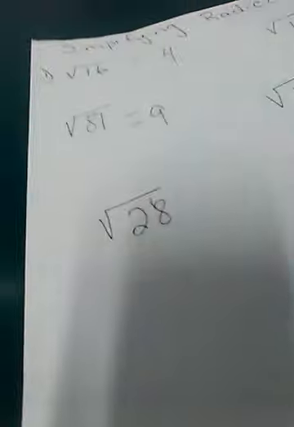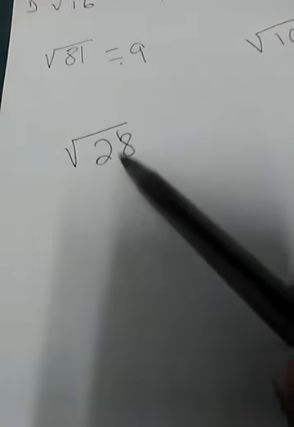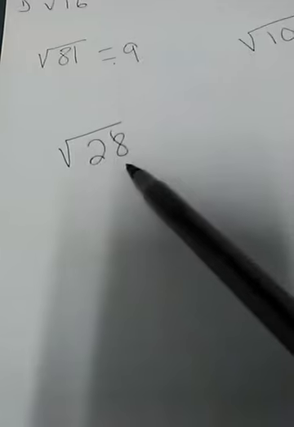So that makes sense. Those are little easy ones. 4 times 4 is 16, 9 times 9 is 81, 10 times 10 is 100, 1 times 1 is 1. So you can pretty much go down your multiplication tables and find them that way. But what happens when you have a number that is not necessarily easy to break down? Say, for example, the square root of 28, where off the top of your head, you don't know what number times itself would give you 28.